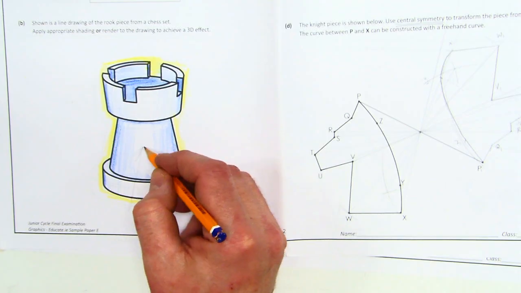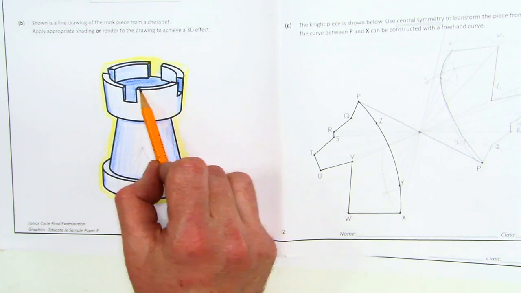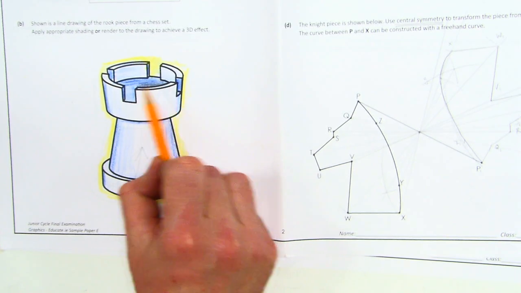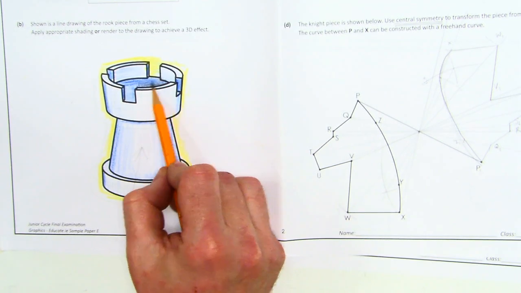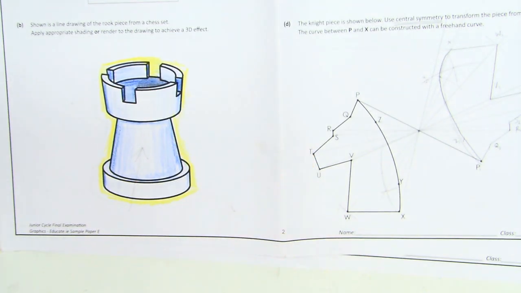I'm thinking in this case, I'm having the light coming from here, so it's getting dark at the outside. In here would be quite dark. You could even create a little bit more of a shade there, where the light is hitting this and it's creating a shadow behind here. But don't spend too long on that question.